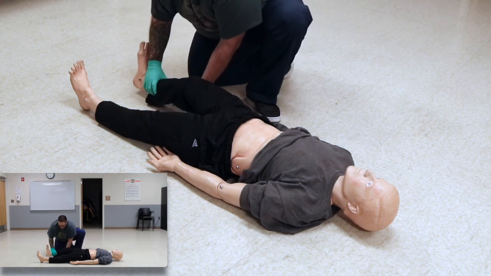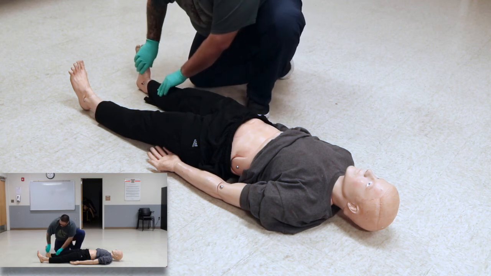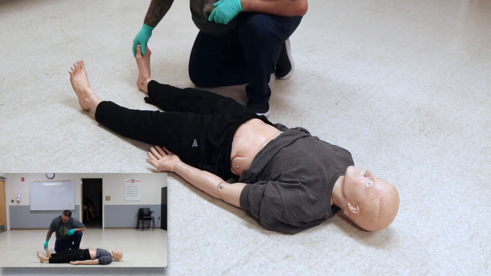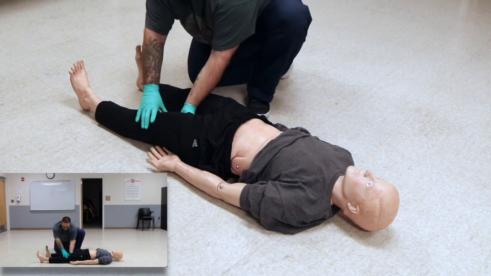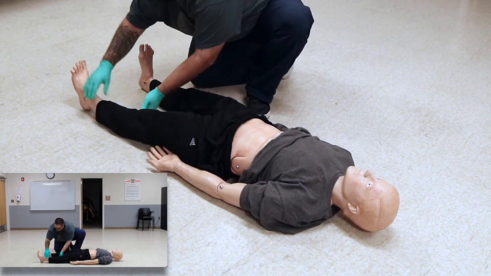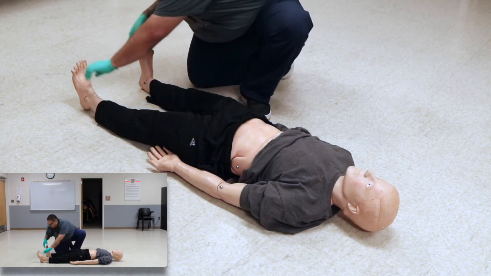Work our way down to the lower leg, same thing, rock test. We want to go down to the feet. We want to check for pedal pulses. Also want to check for CMS. We do this on both sides. Check CMS on both sides.